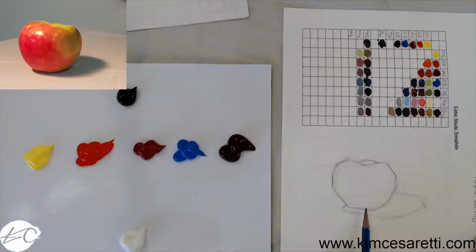How's everybody doing with their drawings? Let's take a look. Oh, it's got oil paints. You have oil paints too, yeah. Oh yeah, you got oils?